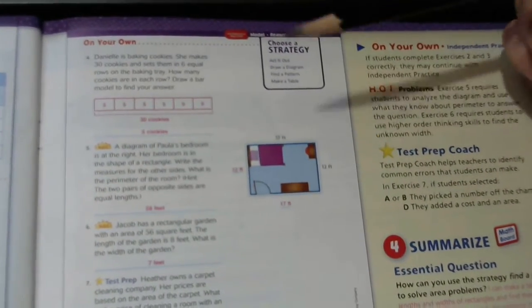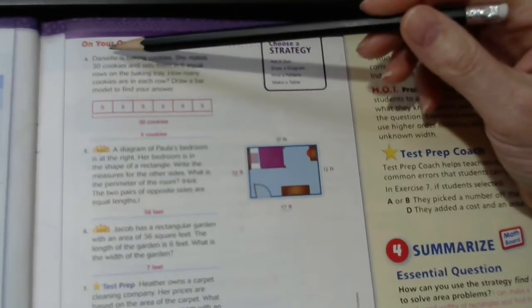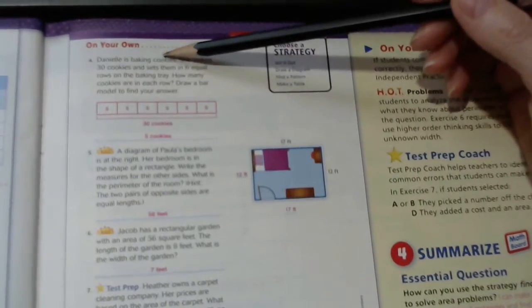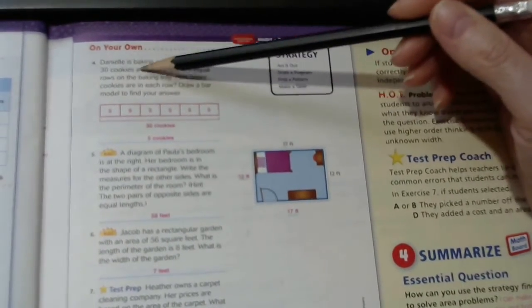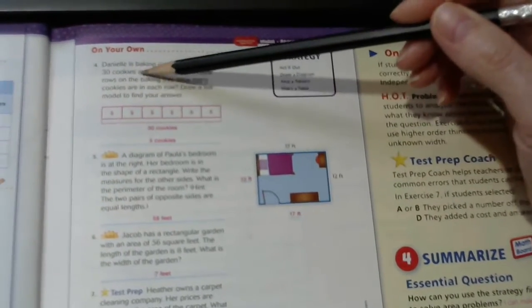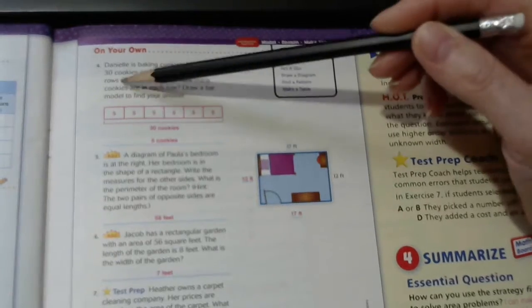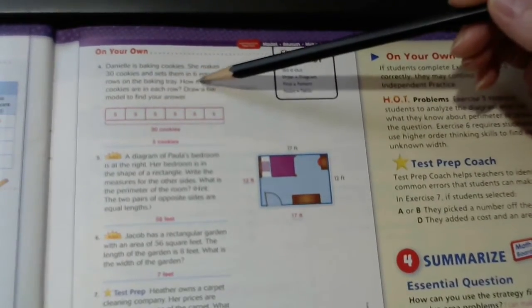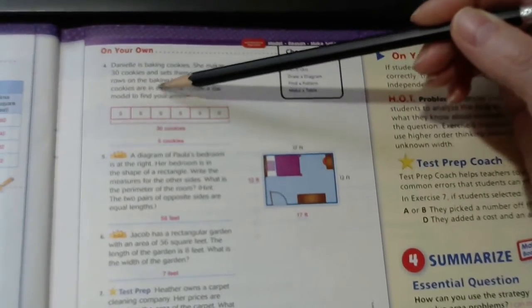The first one says, Daniel is baking cookies. She makes 30 cookies and sets them in 6 equal rows on the baking tray. How many cookies are in each row? Draw a bar model to find your answer.